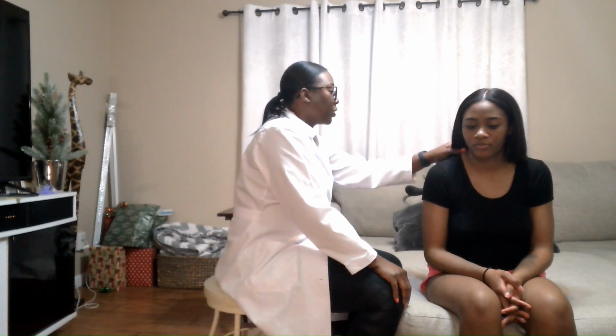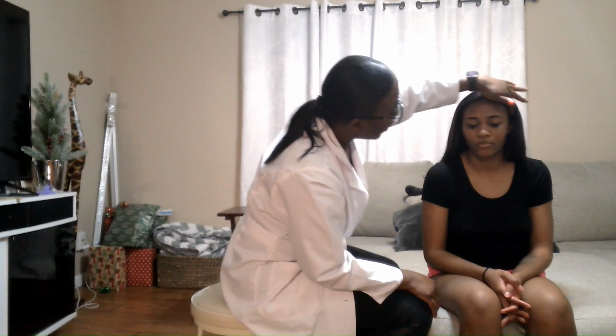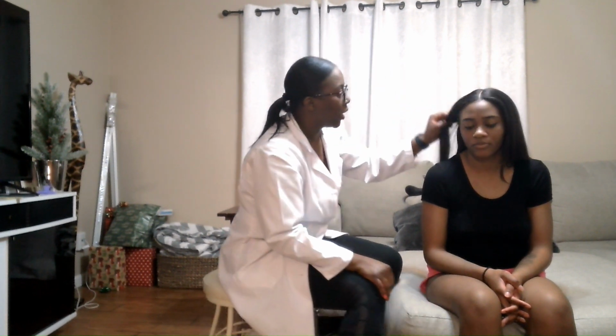hair. So when I inspect your hair, I'm just going to be looking at the color, the texture, and your hair distribution. Texture, I'm going to palpate. Texture is normal for your ethnicity. Length is bra strap length. Your hair distribution, I'm going to look around your edges, make sure there's no receding hairline or any alopecia or balding spots. None in the back.